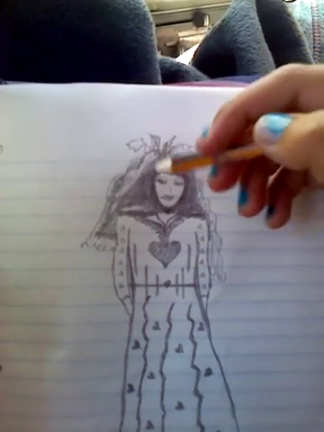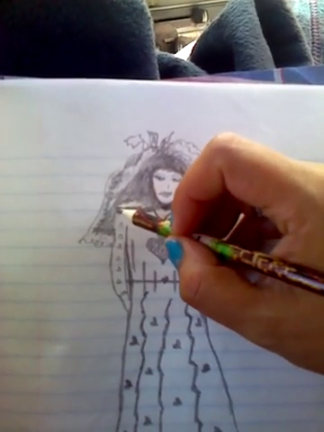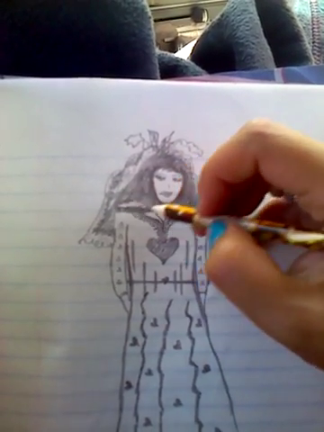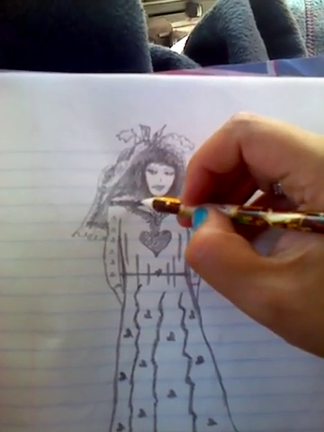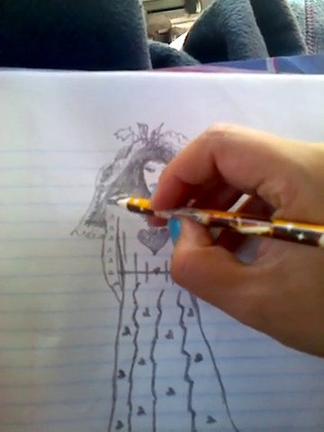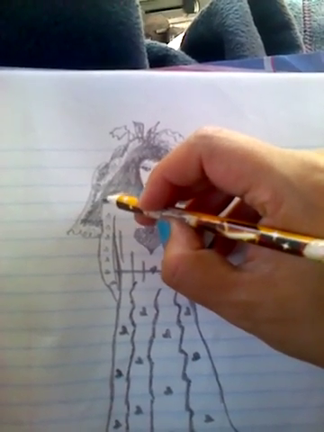In any case, I think that's sufficient for that. For the shoulder, we made that kind of neckline.